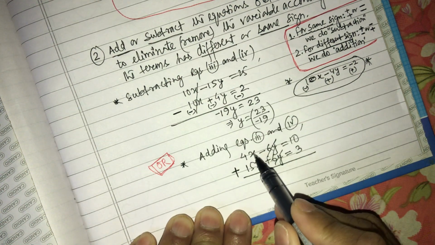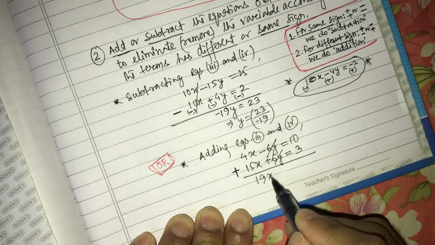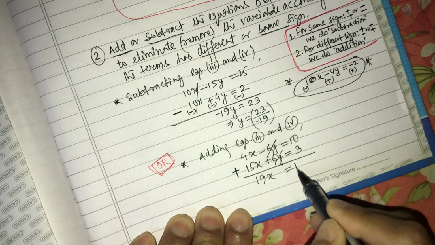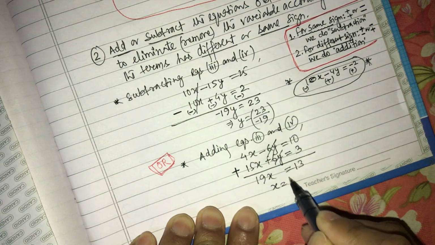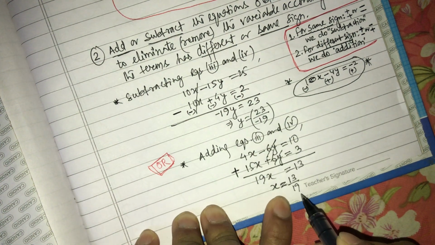So what is left is 4x and 15x. So I can add them. 19x equal to 10 plus 3, 13. And I'll get here x equal to 13 by 19. Okay, this is the value of x I got.